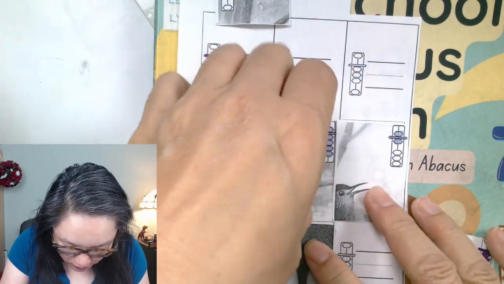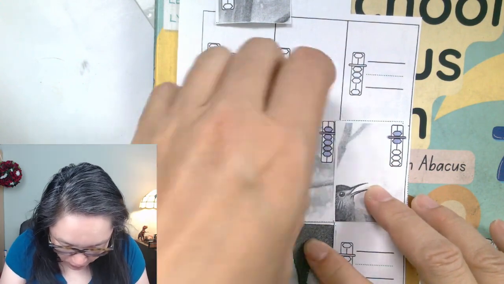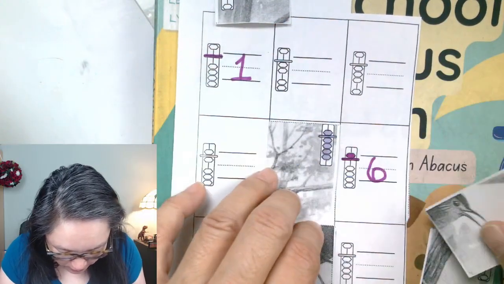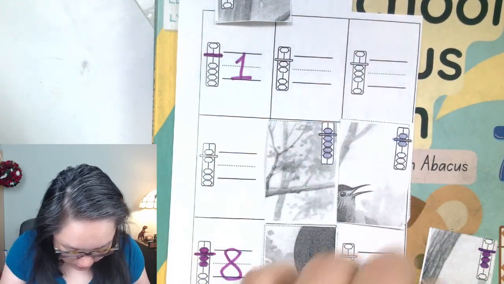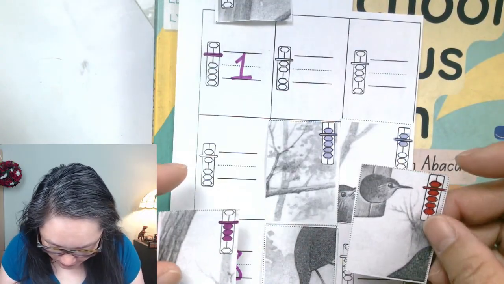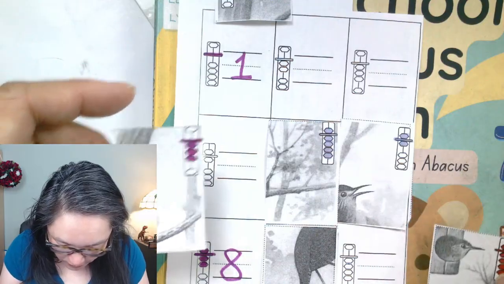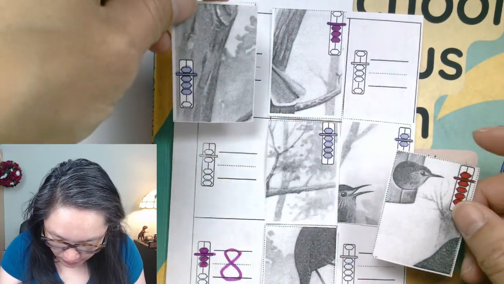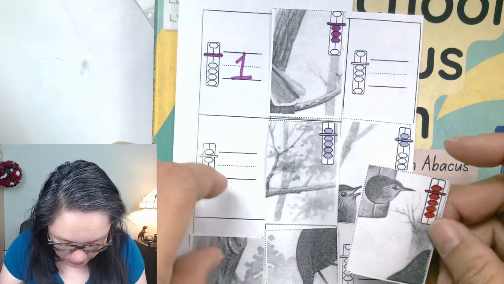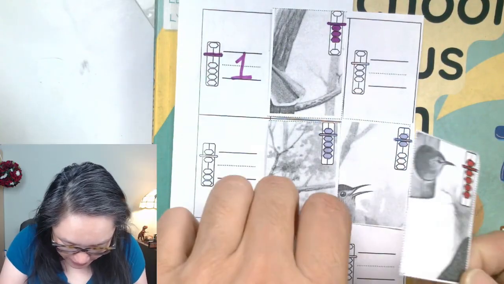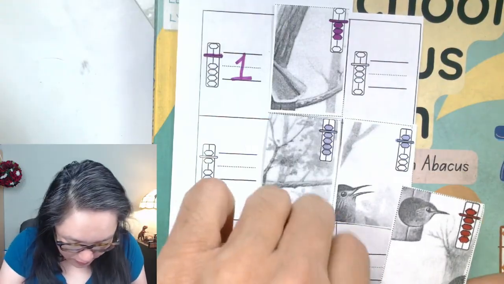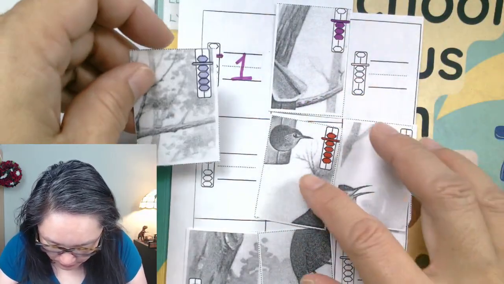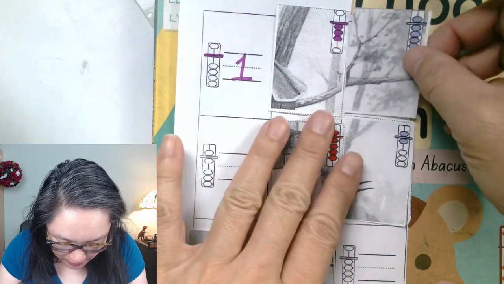Oh, this is wrong. Is that right? That's wrong. 9, 9. 6, 6. Uh-oh. Something went wrong. Maybe I'm doing it upside down. No, that's not right. So that's 8. This is 9. Oh, this is 9. Oh, see, that's what it was. I did two 9s. Oh, I have to redo that. I made a mistake. That's what it was supposed to be.